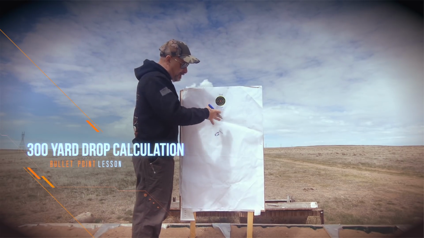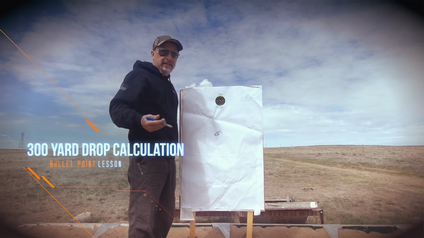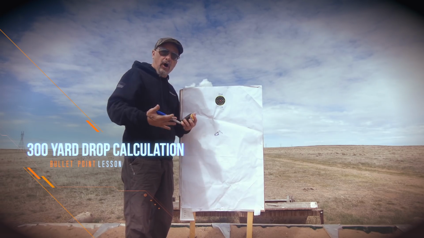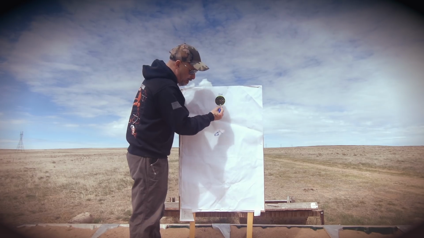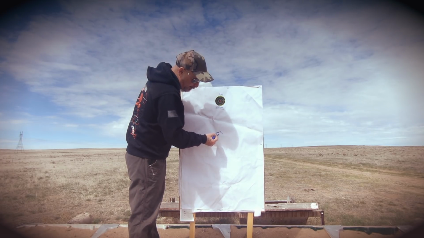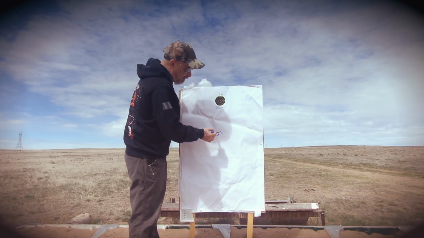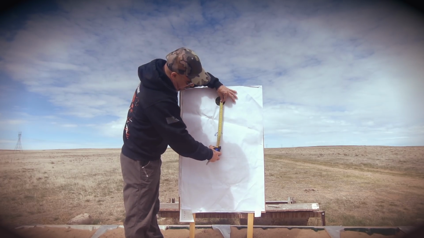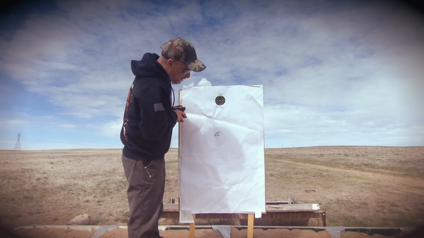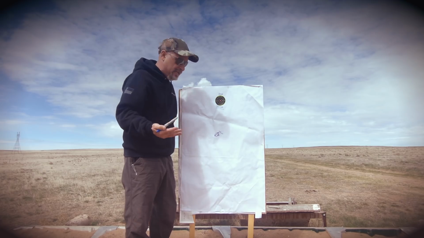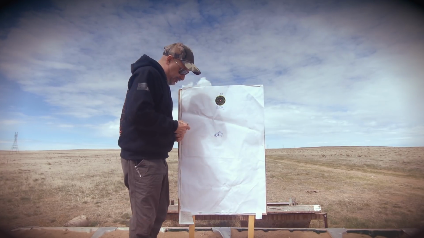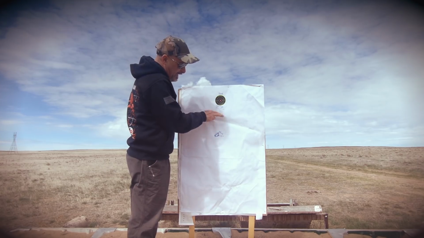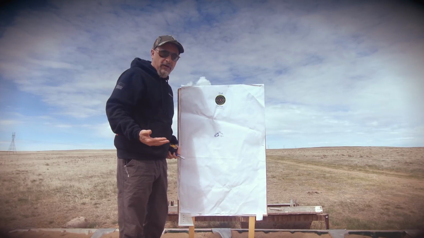Okay, here we are at 300 yards at our target. What we did is we didn't put any dope on the rifle. We have a 100-yard zero on it. We held point of aim here, allowed in our shot our group, and it impacted right here. Measuring the group with the tape measure, we have 25 centimeters, or roughly 10 inches, of difference between our point of aim and our point of impact at 300 yards.